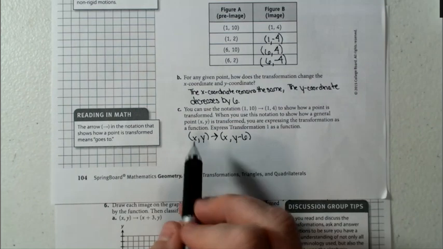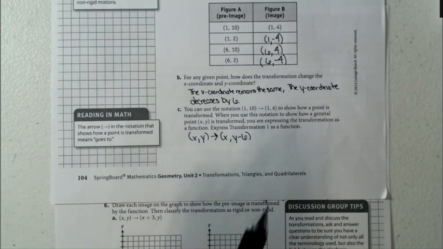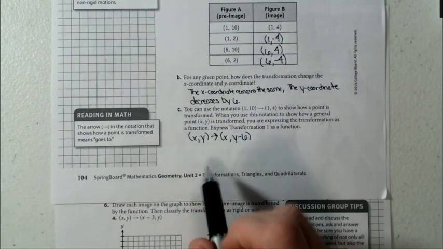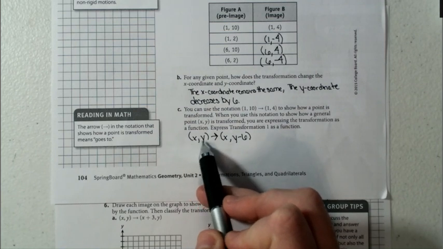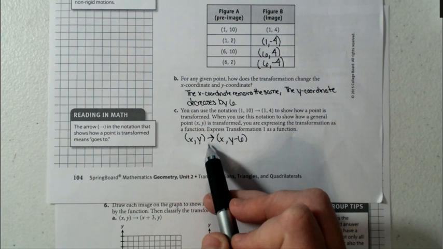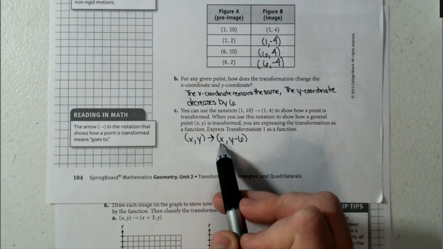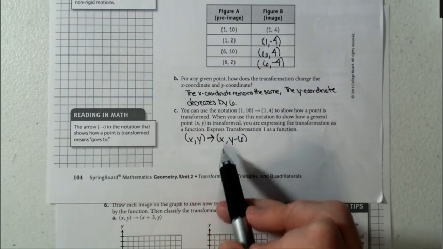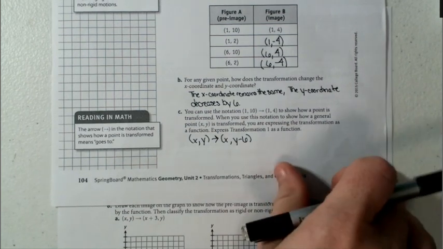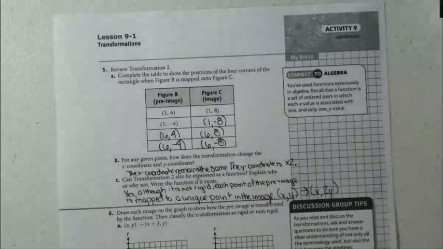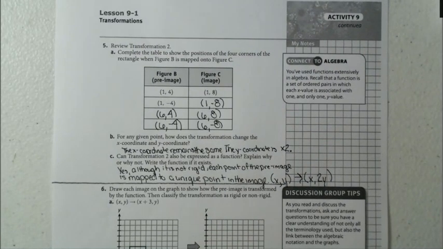So when we write this generalized formula or function, we say (x, y), which is any ordered pair in this transformation, goes to (x, y minus 6), because the x stays the same, the y decreases by 6. Let's take a look at question number 5 here.